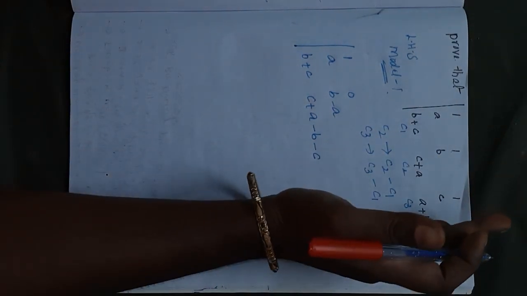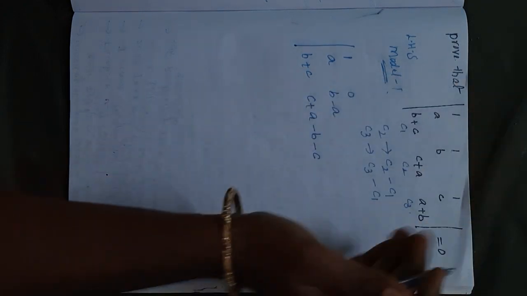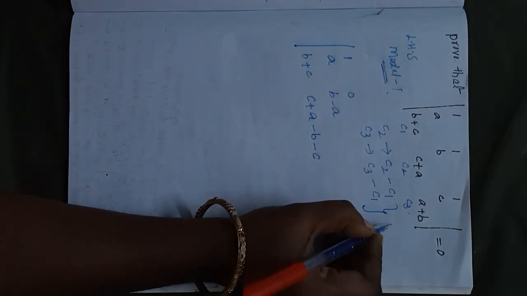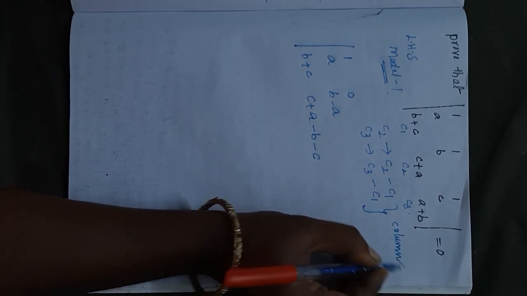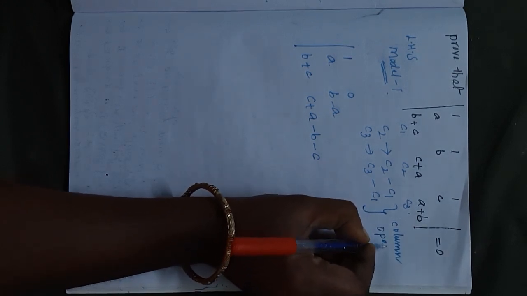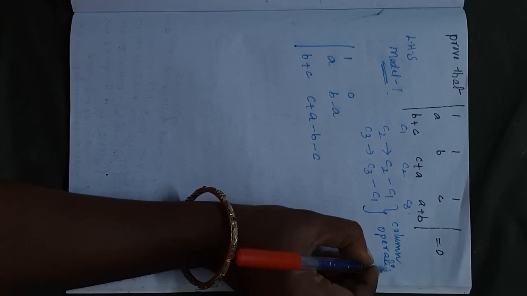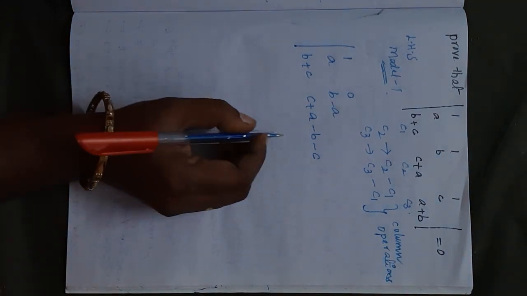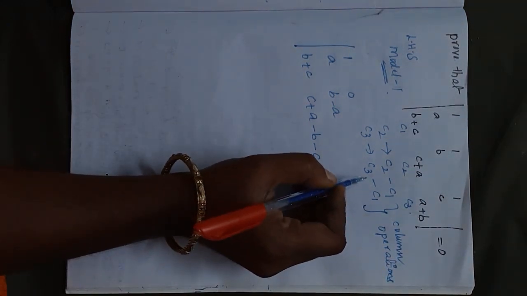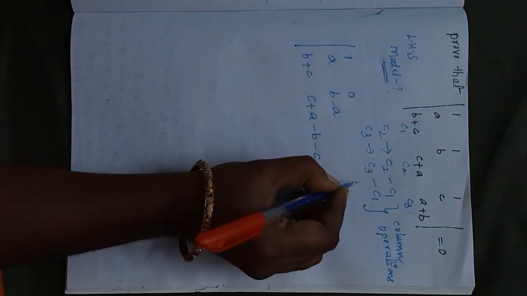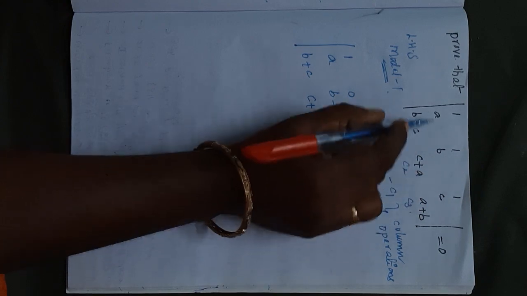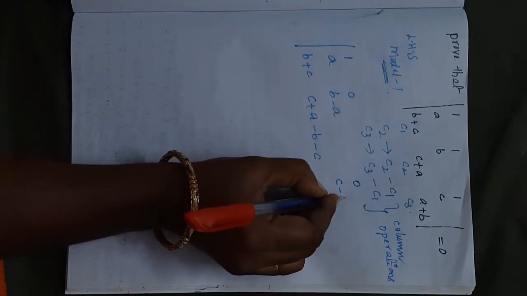Next we have to do C3 minus C1. So these two we should call column operations. Column operations. Next C3 minus C1 is operating now. 1 minus 1 will become 0. C minus A is C minus A only.